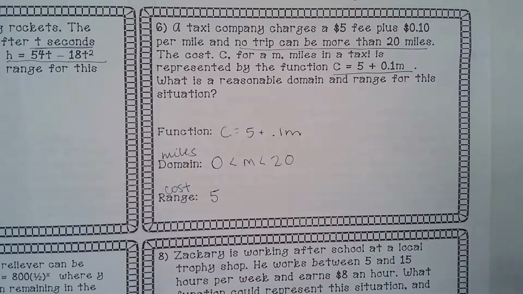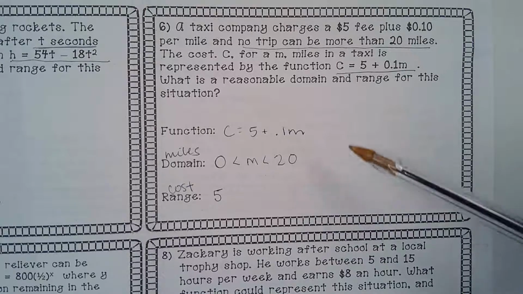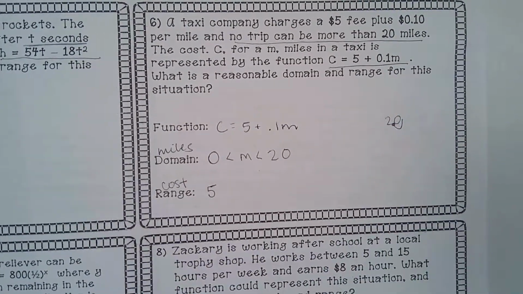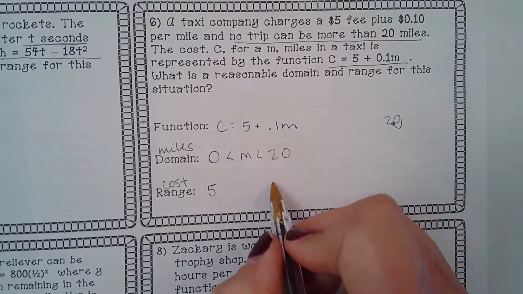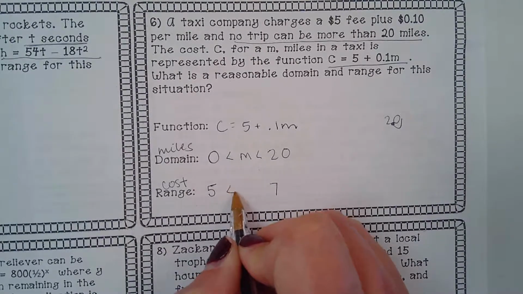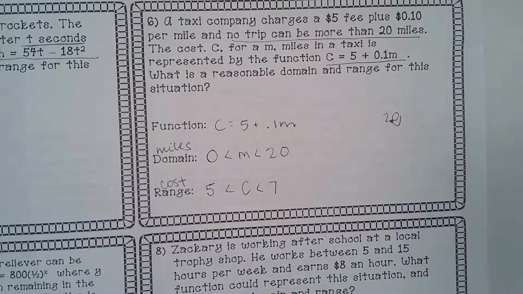How are we going to find the most that they would charge you? Plug in 20. So 0.1 times 20. Do y'all know the easy way to do that? Move your decimal one place over. So 0.1 times 20 is 2. Plus 5 gives you 7. What goes in between? Less than. Questions on that? Yep, that's number 6.